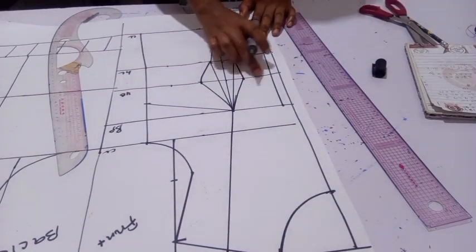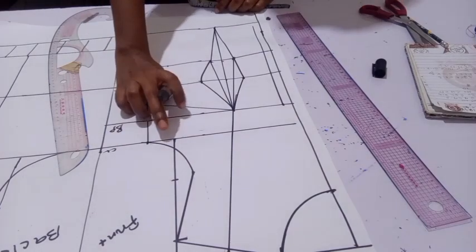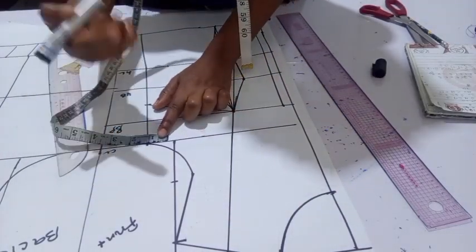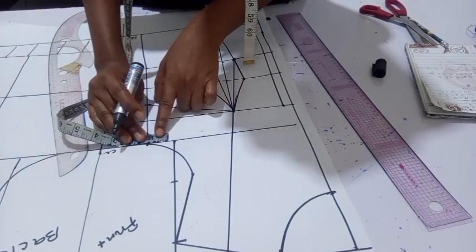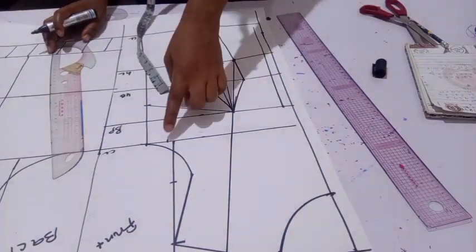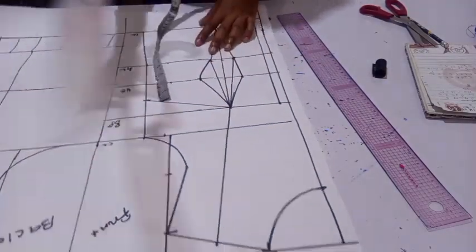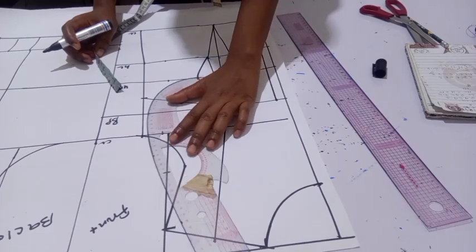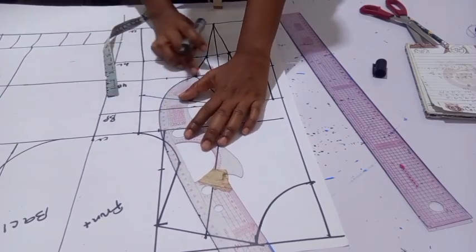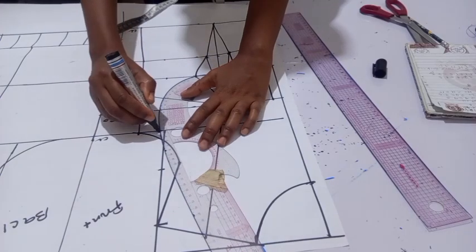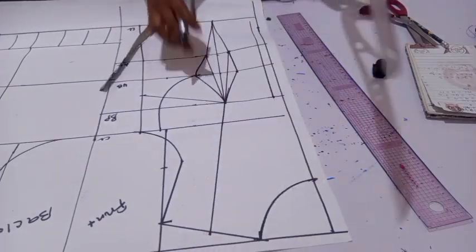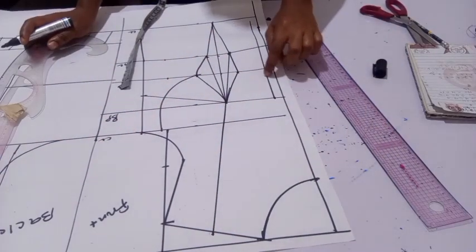So the next thing now I'll be working on is creating our cup. How do we create our cup? On my chest line, you can either go in by 1 inch or 0.75, but for this class I'll be going in by 1 inch. So I went in by 1 inch at my side front. Can you see what I did there? Then I just did a curve down to that 1 inch. Can you see? I just did a curve from my 1 inch down to my under bust curve.